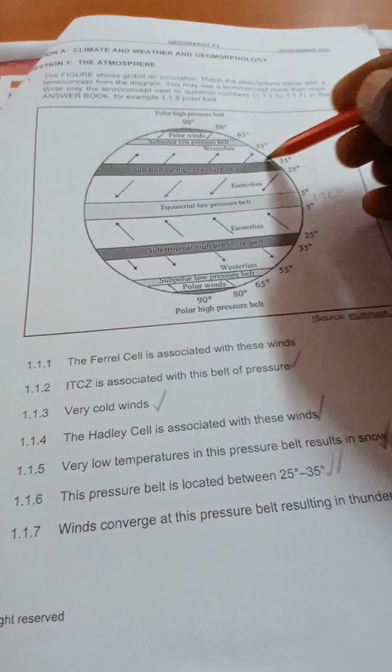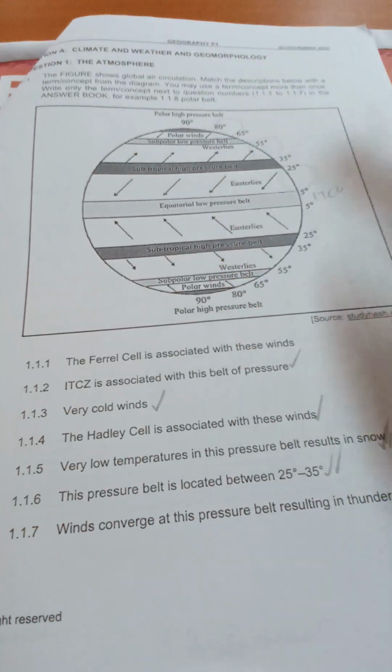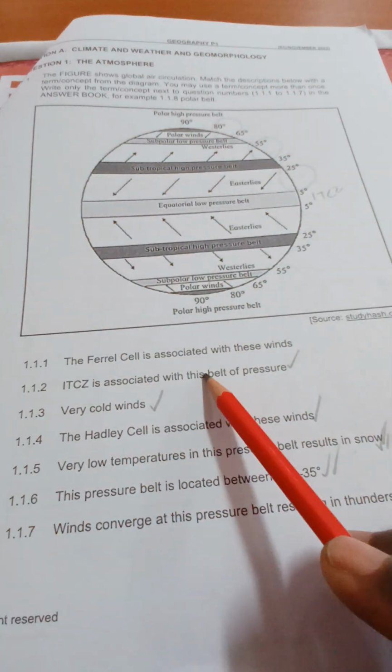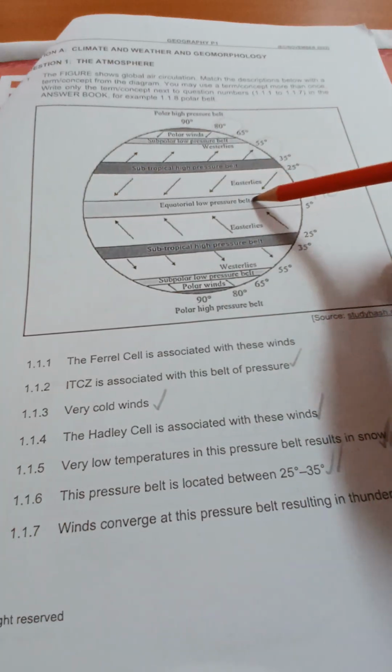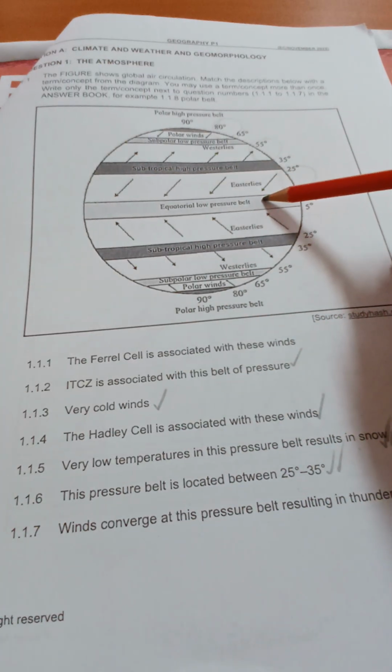So we have said in short, this is where you have got your Hadley cell, your Ferrel cell, and your polar cell. Okay. ITCZ is associated with this pressure belt. ITCZ is also known as the equatorial low pressure belt. Okay, it's the same thing.